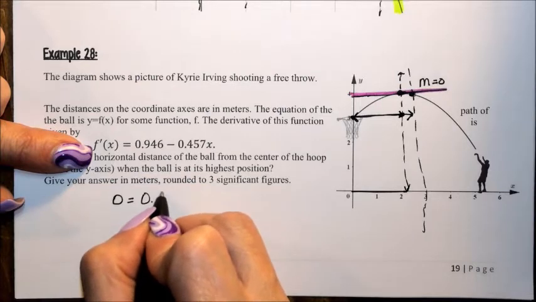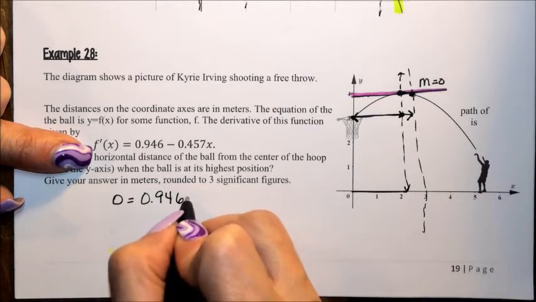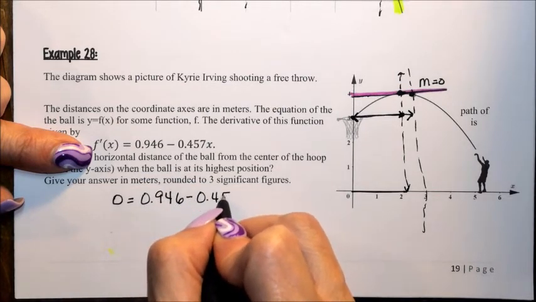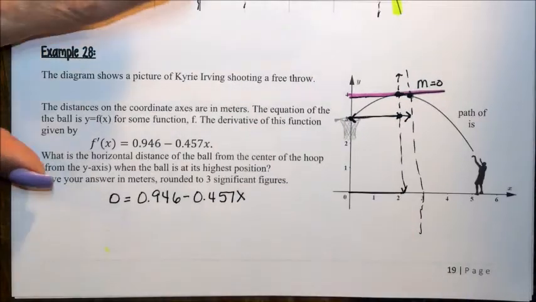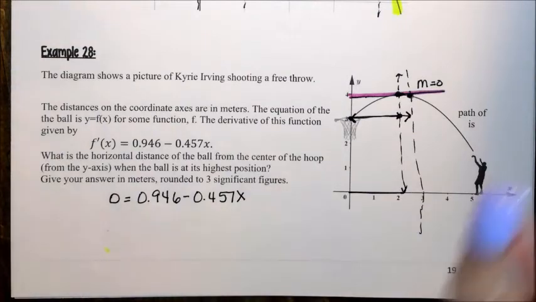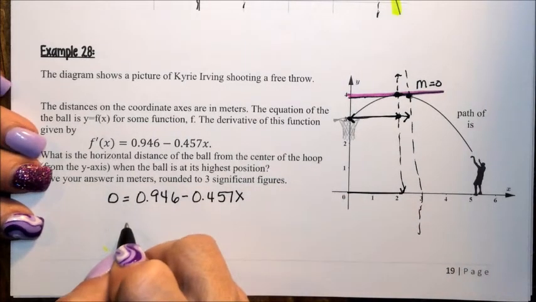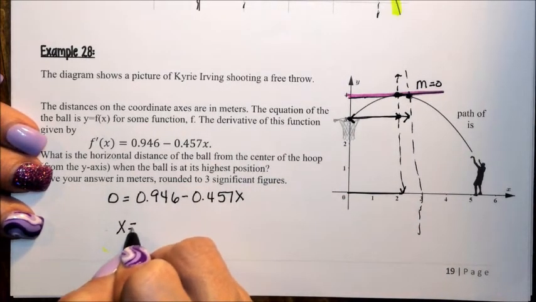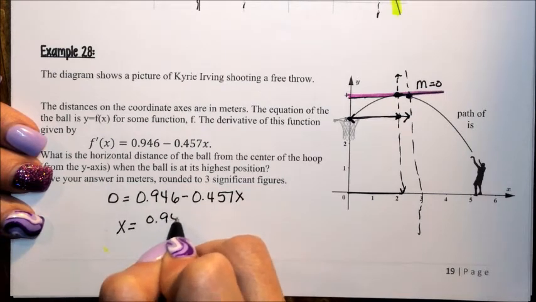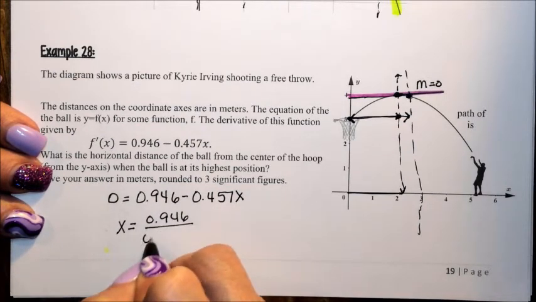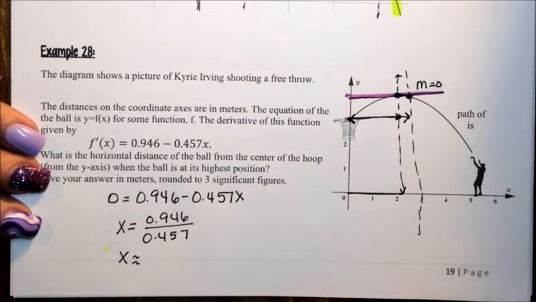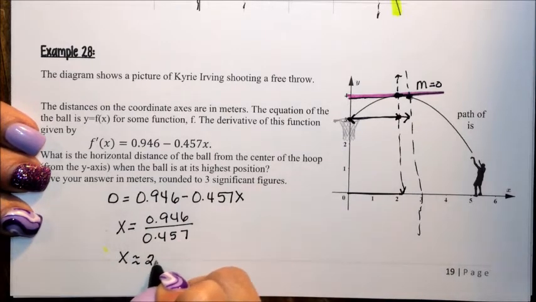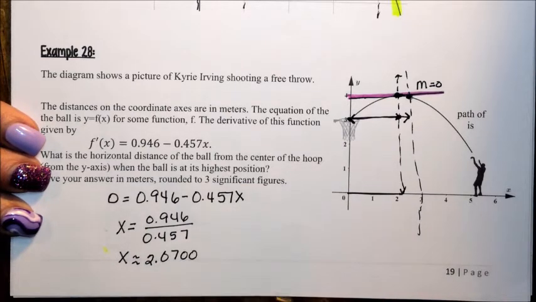So 0.946 minus 0.457x. When does that equal 0? Well, let's just solve. That's basic algebra, right? So x equals 0.946 divided by 0.457. I'm going to do 3 sig figs when I do that. I got 2.0700.